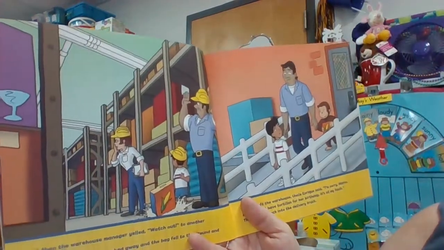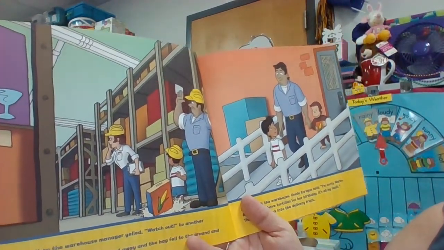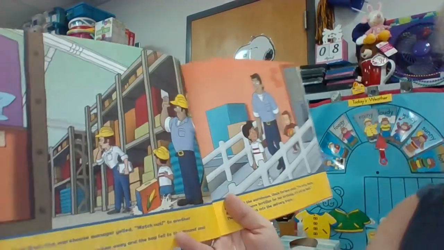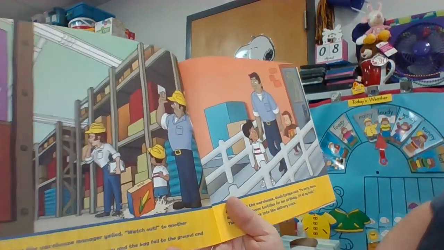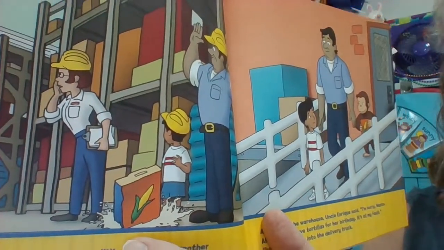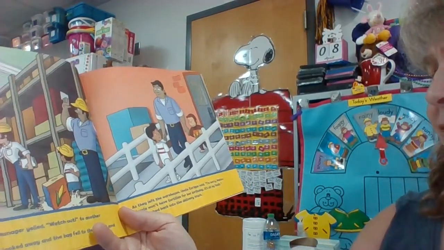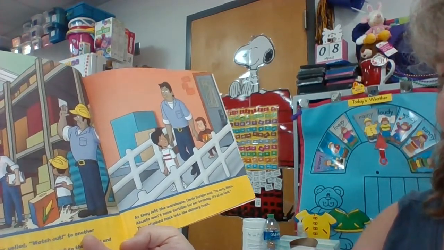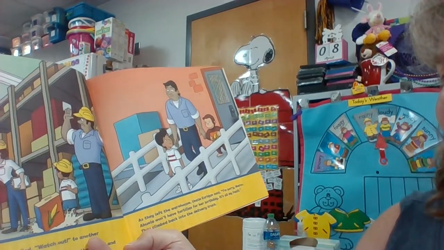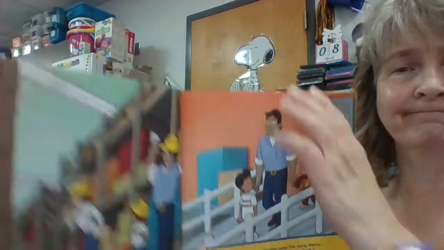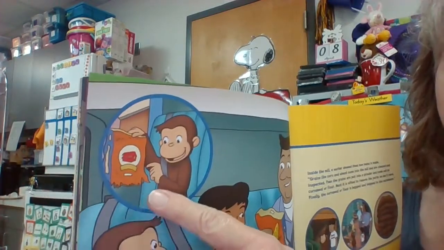Just then, the warehouse manager yelled, "Watch out!" to another employee. Distracted, Uncle Enrique looked away and the bag fell to the ground and burst open. As they left the warehouse, Uncle Enrique said, "I'm sorry, Marco. Abuela won't have tortillas for her birthday. It's all my fault." They climbed back into the delivery truck. That's too bad. So all they have left is a broken bag.